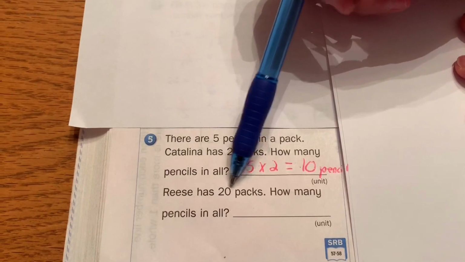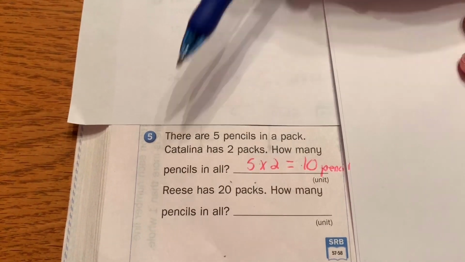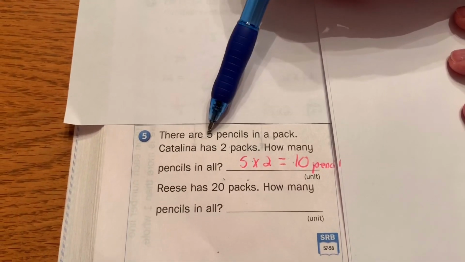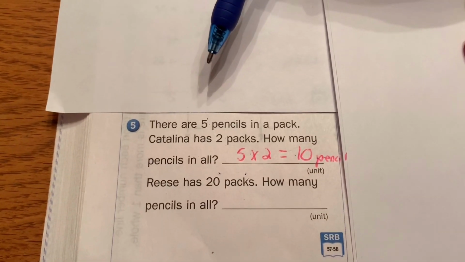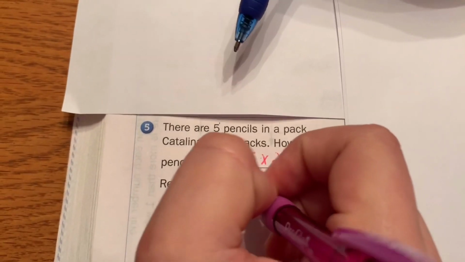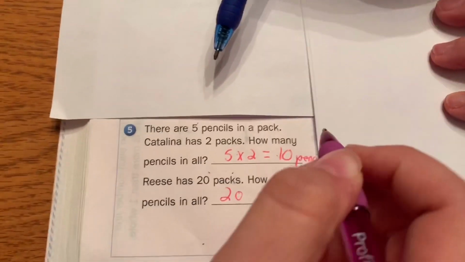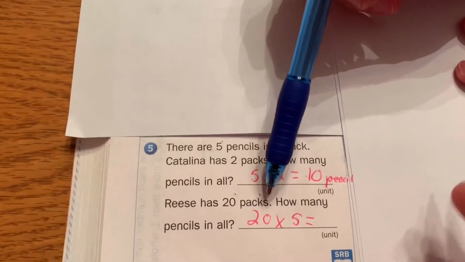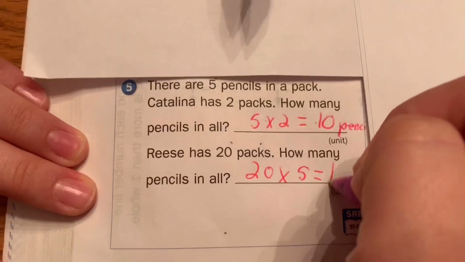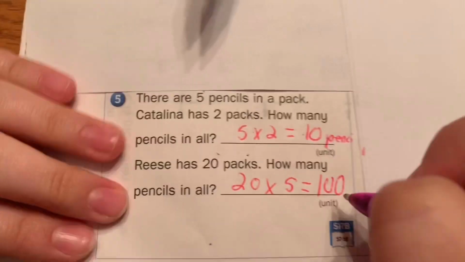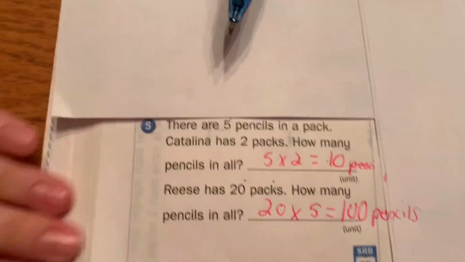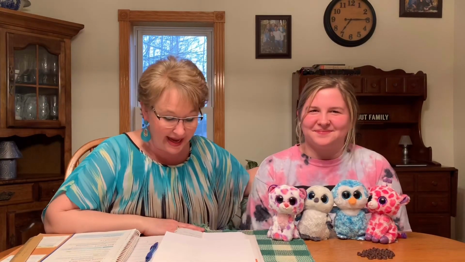So Reese has 20 packs. How many pencils in all? So what are the 2 numbers you're going to work with? 20 and 5. So 20 times 5 is? I'll write that. Liz is glaring at me across the camera saying, I don't know what that is. Okay. And the unit is? Pencils. Good job, Liz.